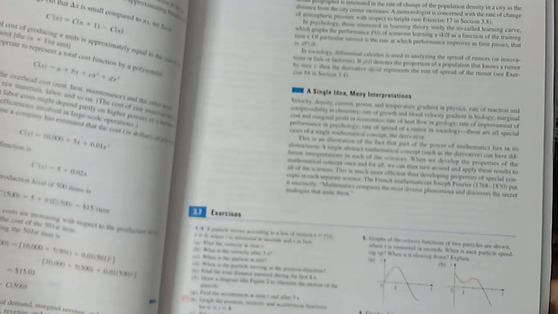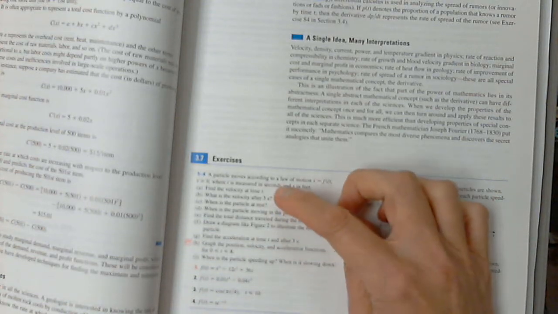So I like to start, continue 3.7 with this problem. It's kind of long, but let's read it. A particle moves according to a law of motion, and t, of course, is greater than or equal to 0. T is measured in seconds and s in feet. Find the velocity at time t.